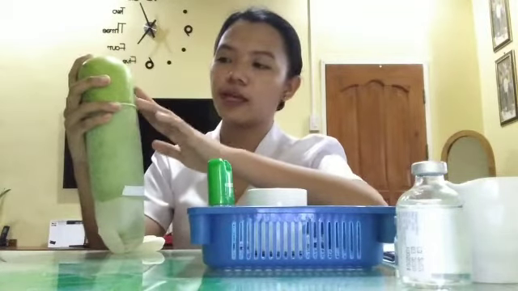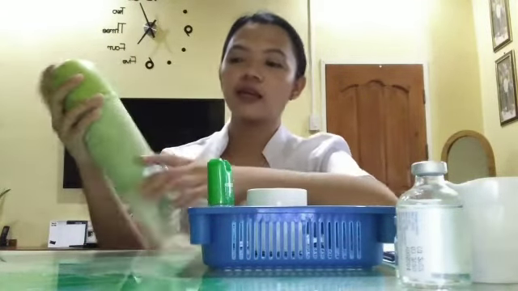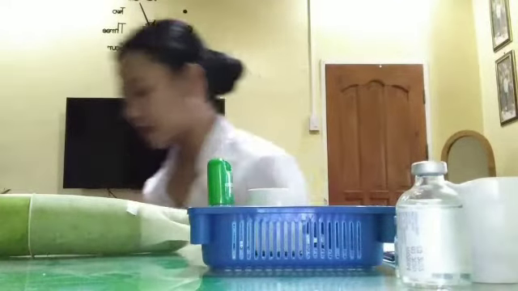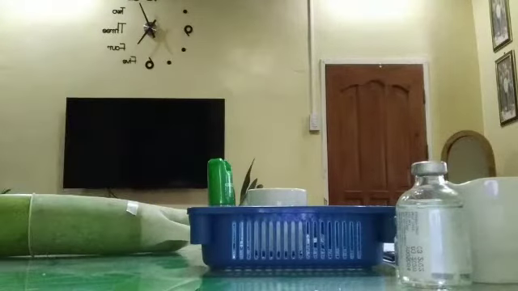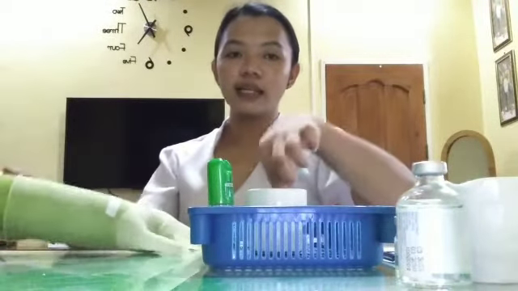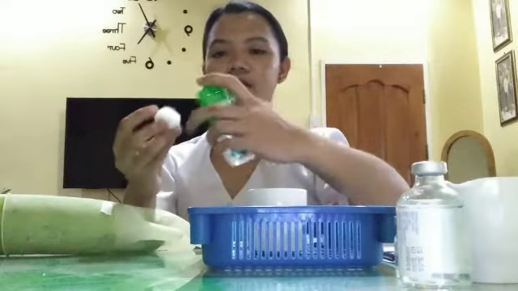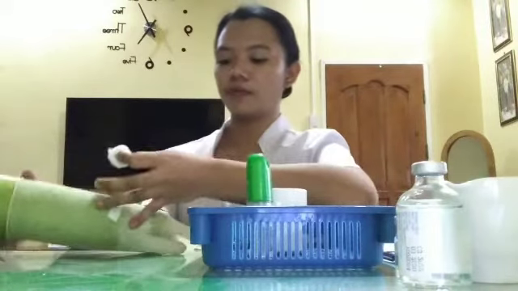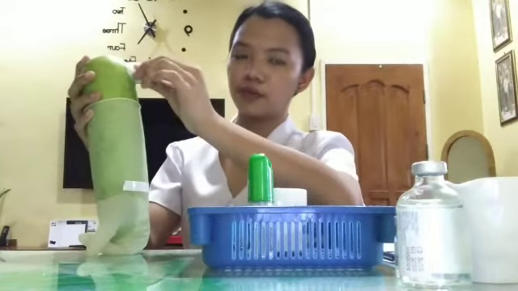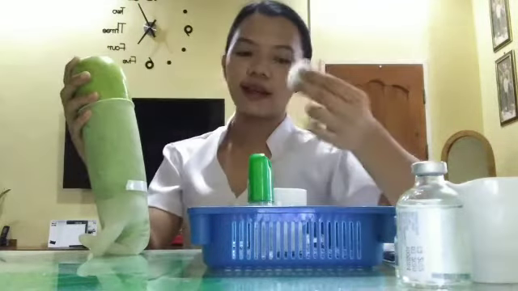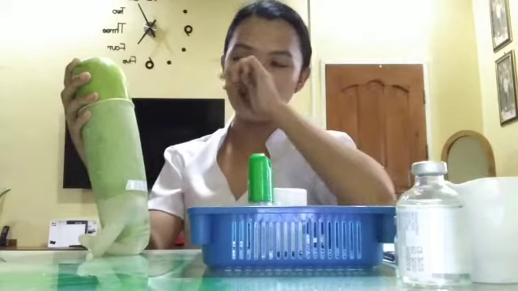So we will evaluate, and after evaluating we will clean it. Okay, so we'll be cleaning it with dry cotton and alcohol, from the center going outward, and then after that we'll discard the cotton.